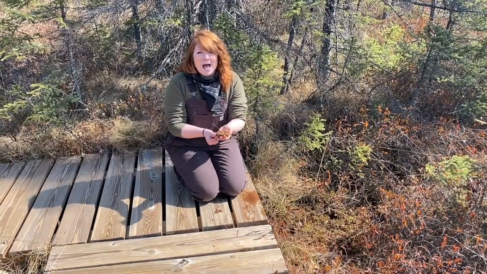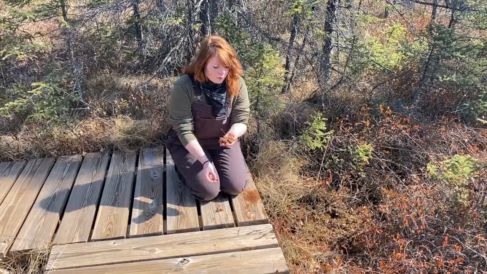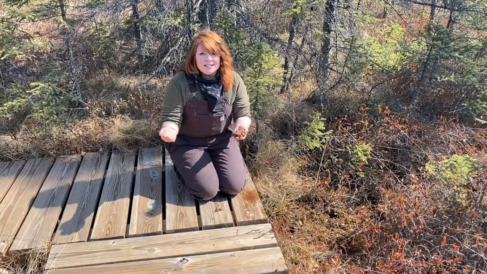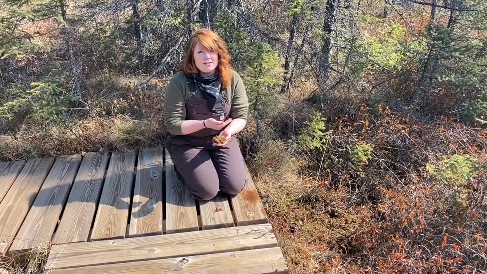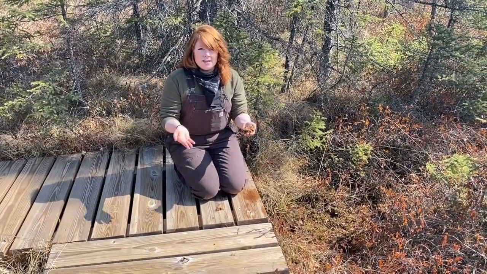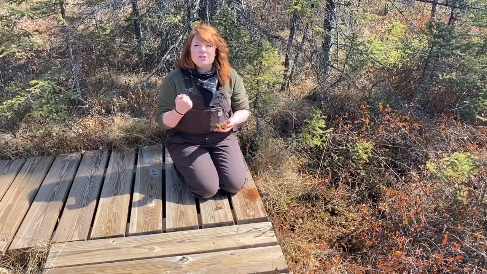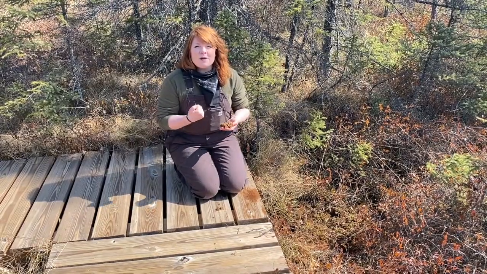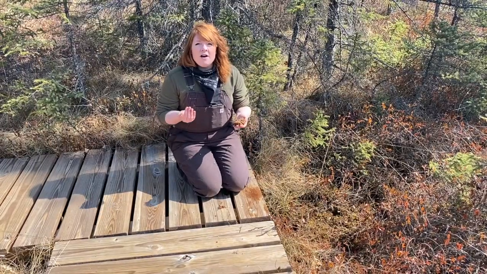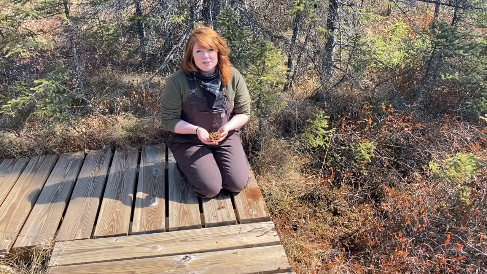Decomposition is not happening. Because decomposition is not happening, or at least full decomposition isn't happening, nutrients aren't being released back into this ecosystem. It is a very nutrient poor ecosystem. The plants you see all around you, those producers, all have special tools and traits or adaptations to survive on this bog. It is truly a harsh ecosystem to live on.